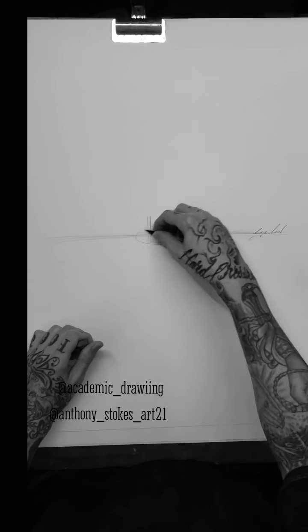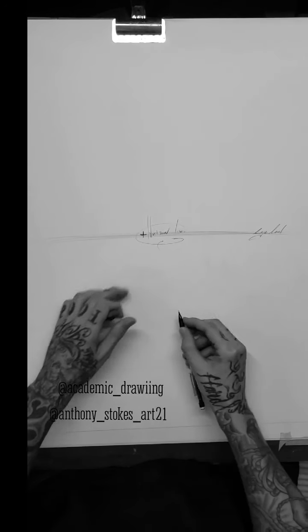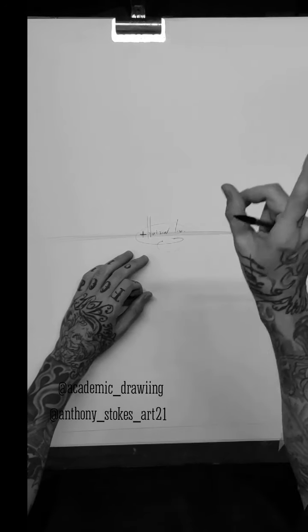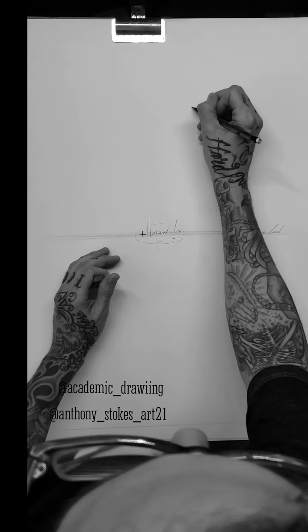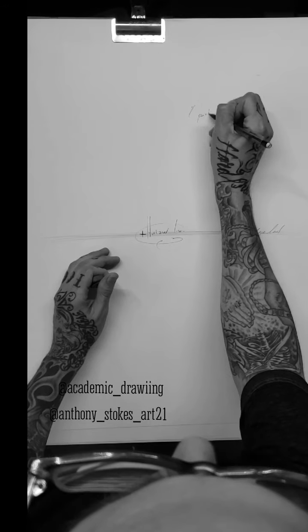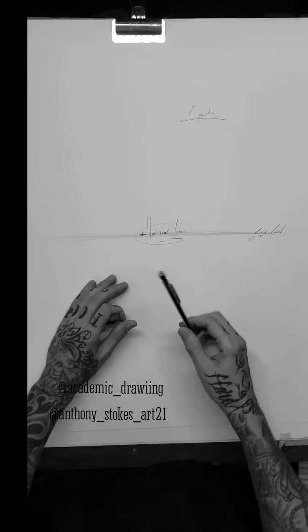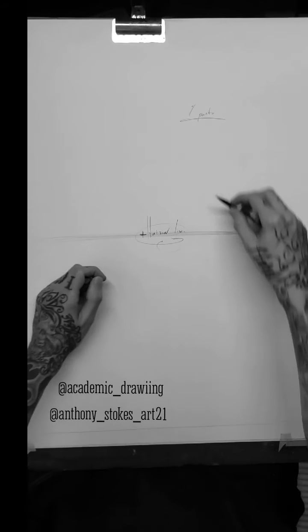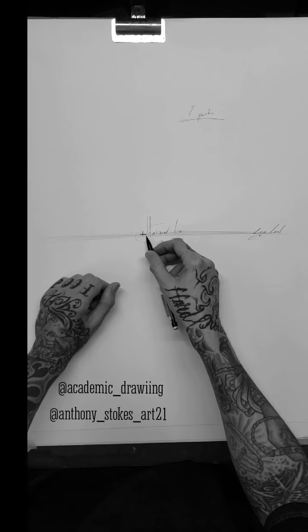Okay, so let's start. Let's say our vanishing point is right here. Okay, now when we're doing one point perspective, we're going to talk about both. So right here will be one point. Okay, and then we'll do two point on that side. So this is, like I said, basic, very important.